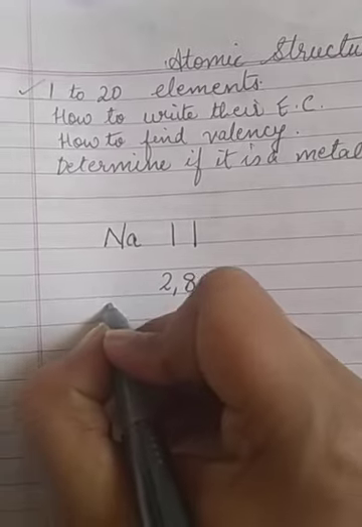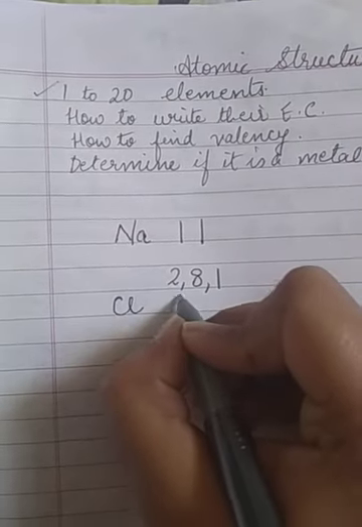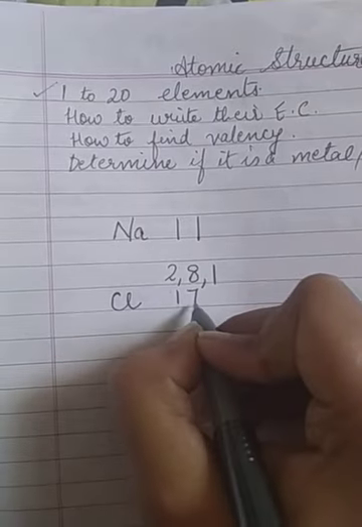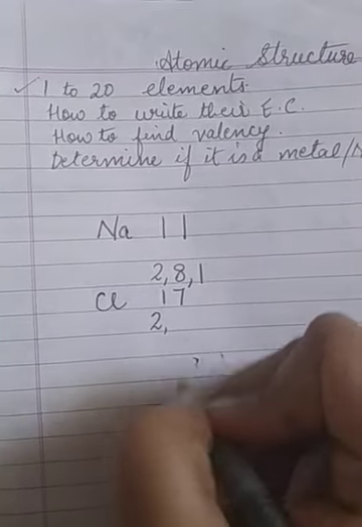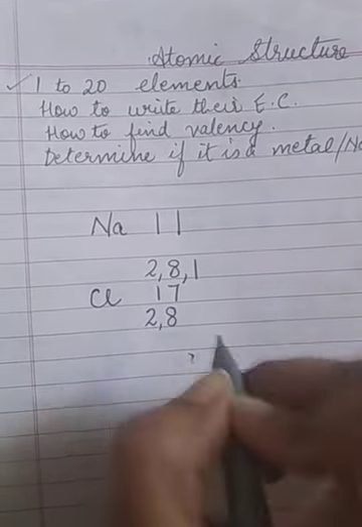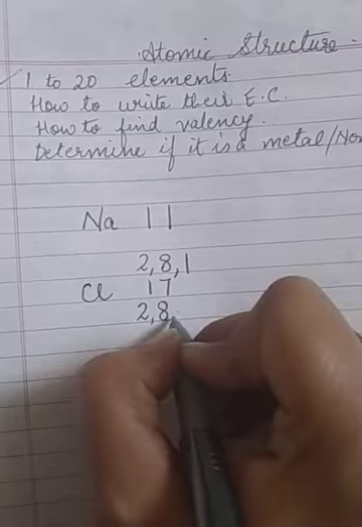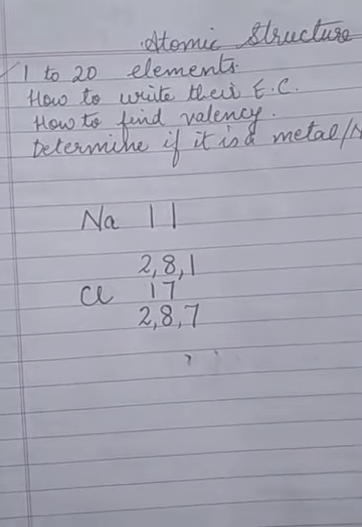Chlorine. Yes, atomic number, quick, 17. Now first shell 2 electrons. Okay, second shell 8 electrons. 10 over. How many are left? 7. The third shell can have 7 electrons, so they get filled in the third shell.